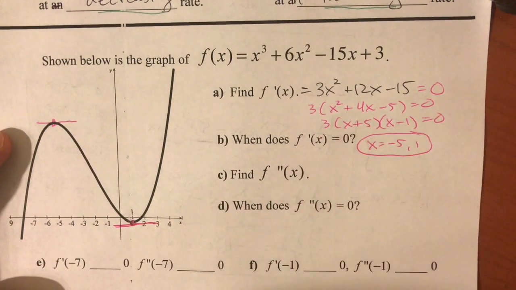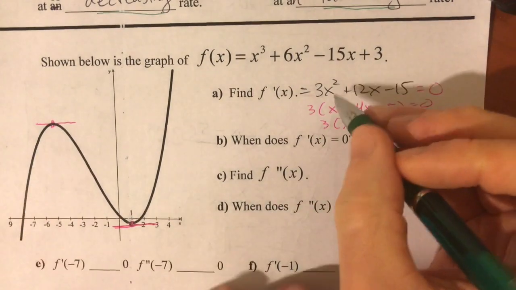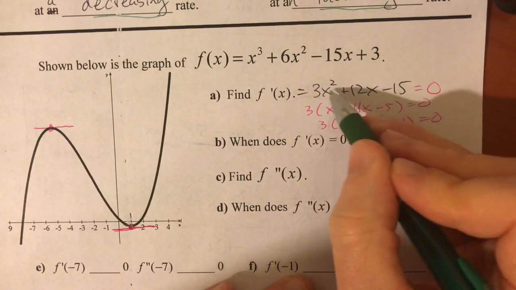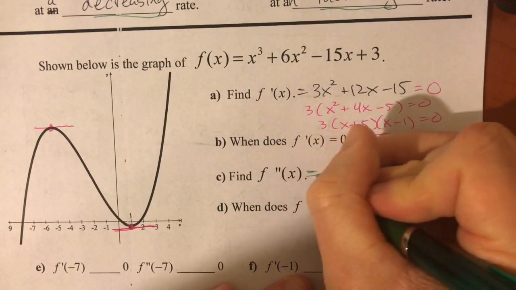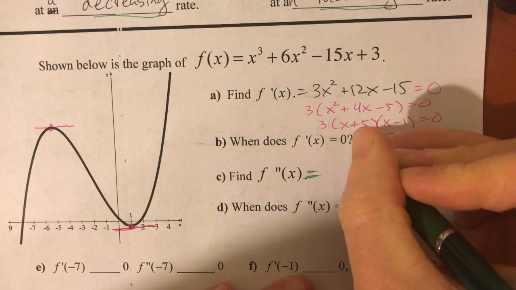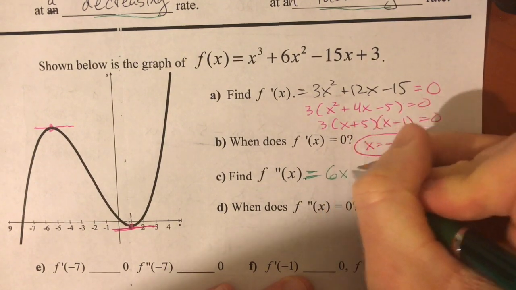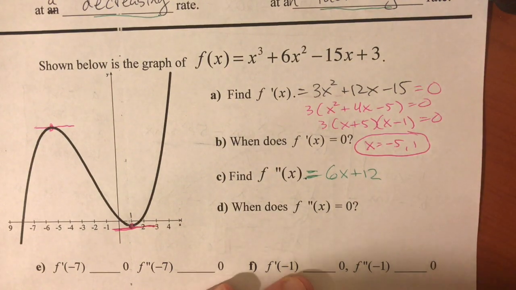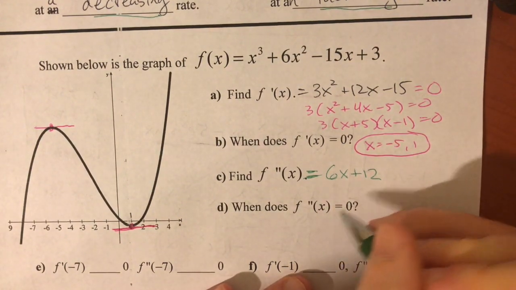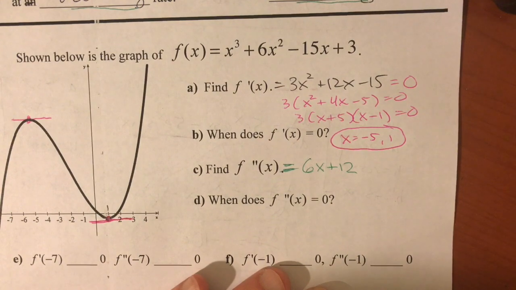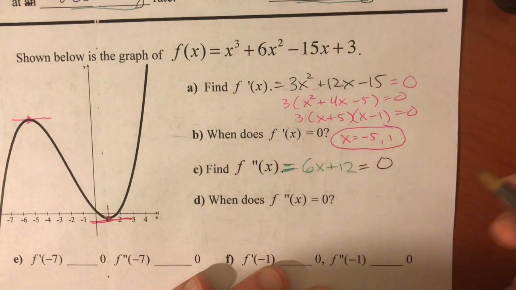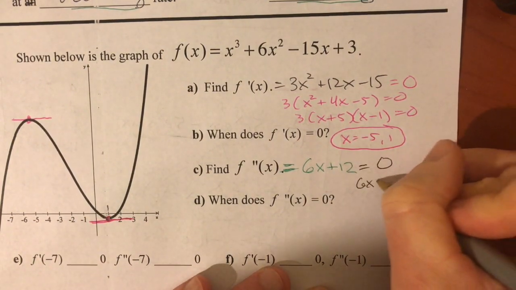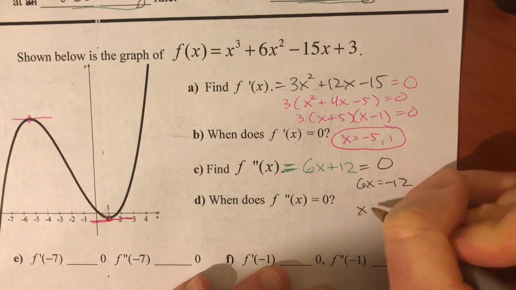Now, find the second derivative. Take this equation right here and do its derivative. The second derivative of 3x squared plus 12x minus 15 is 6x plus 12, and the constant of negative 15 drops out. Where does this equal 0? This is a linear equation, should be pretty easy to solve. Just subtract 12, divide by 6, x is negative 2.